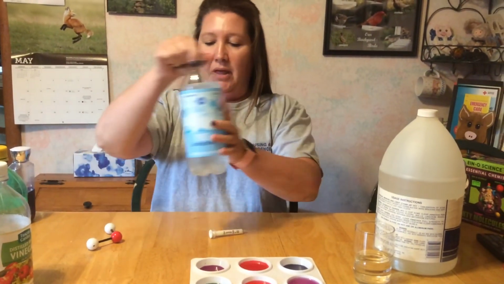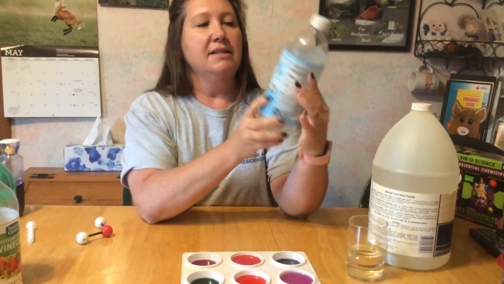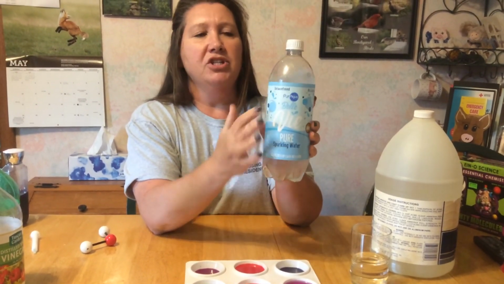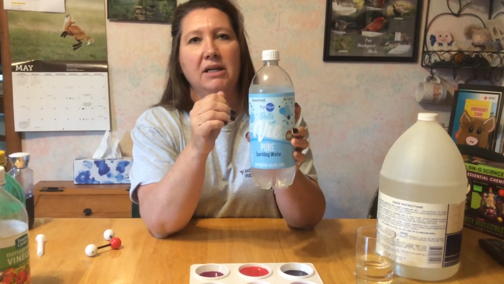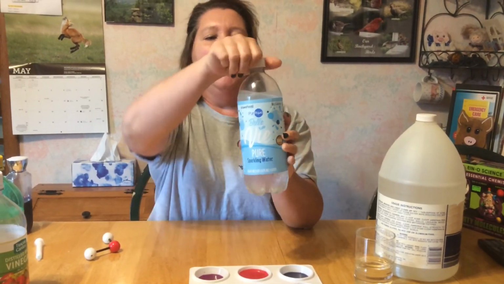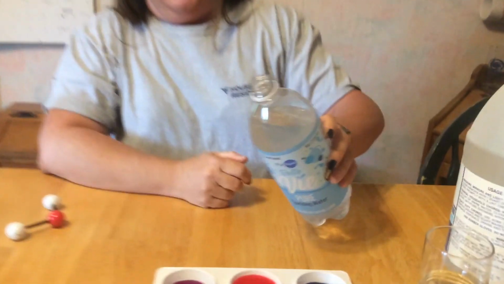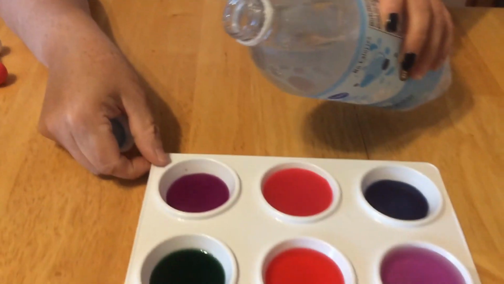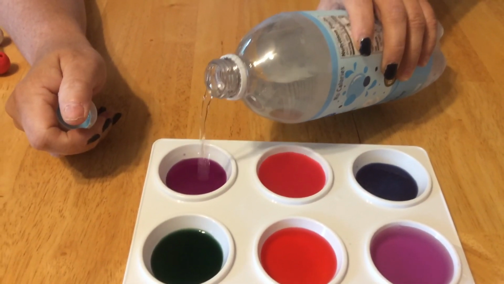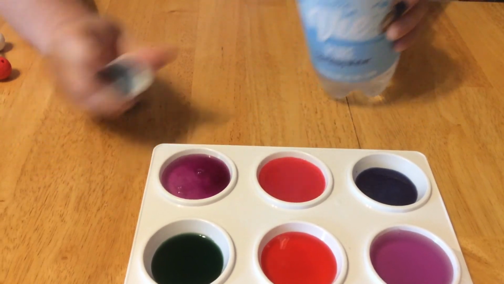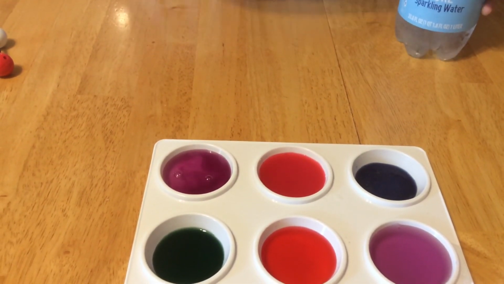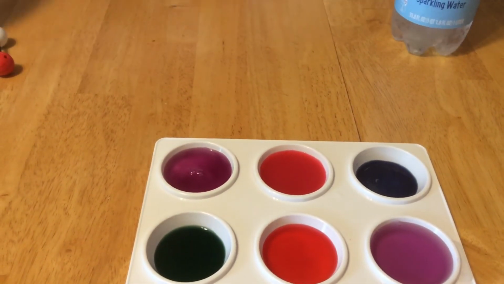All right, now, my last one I'm going to do is, this is sparkling water, which is carbonated water. So there's carbon in here like a soda, but I liked it because it's clear. You can hear the carbonation in there. And I'm going to pour it in this last one that I have here. Okay. And we're going to take a look at it.